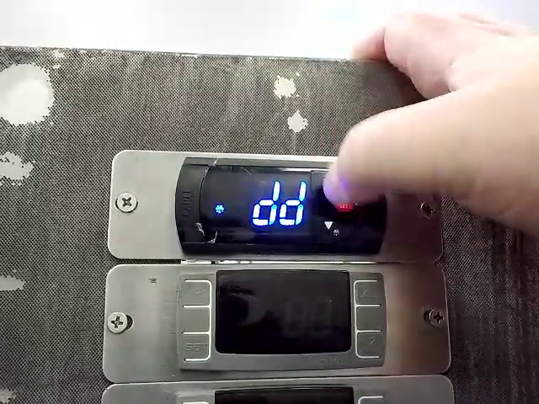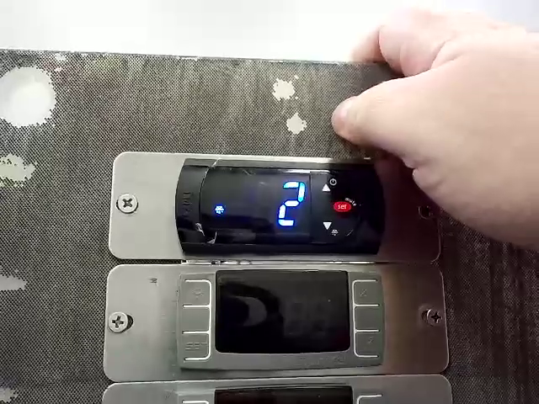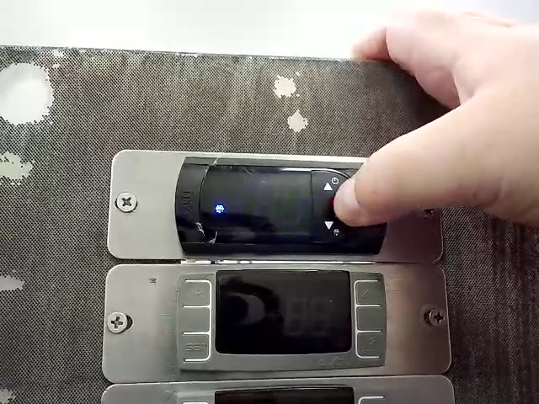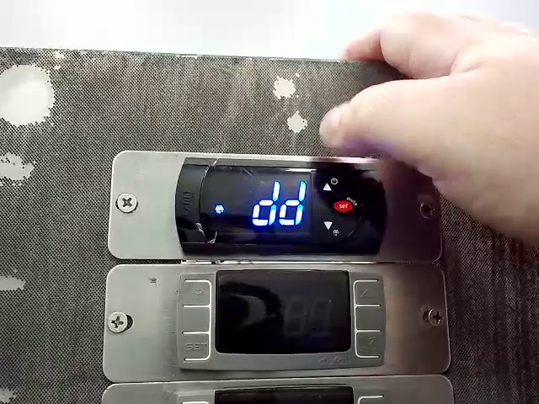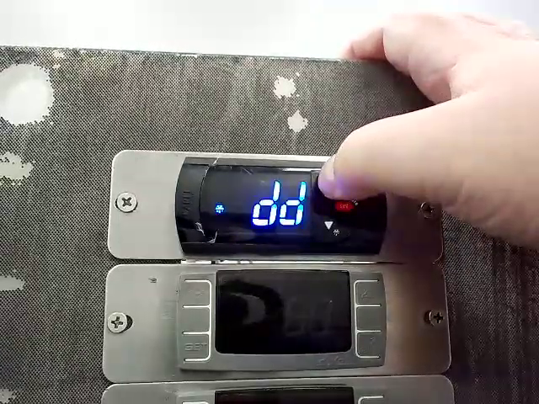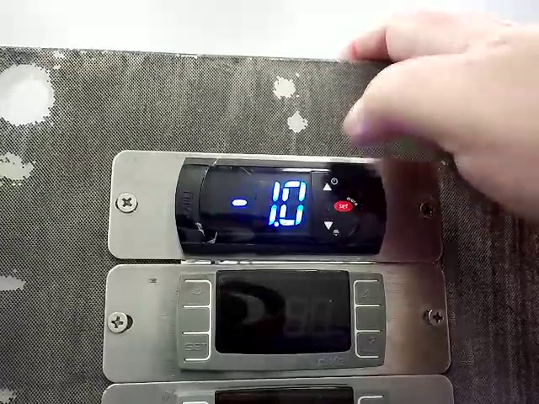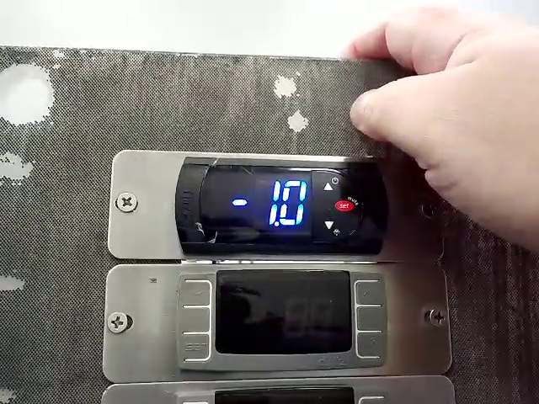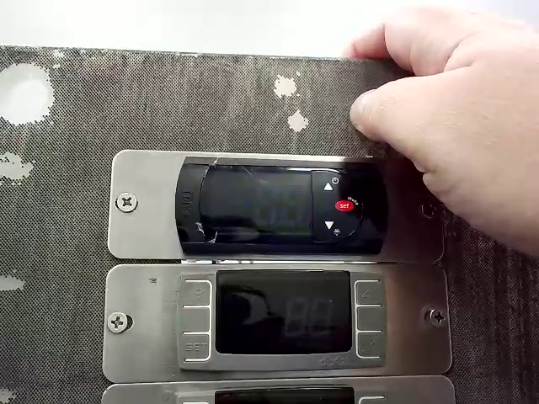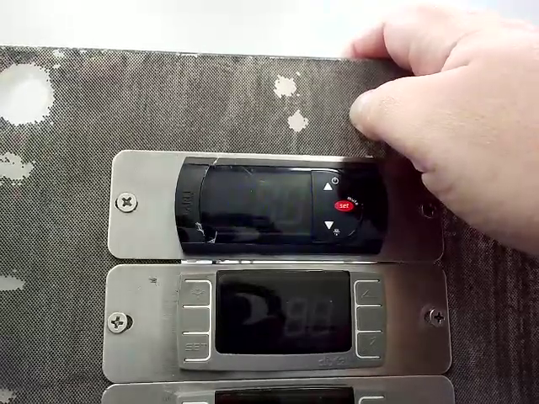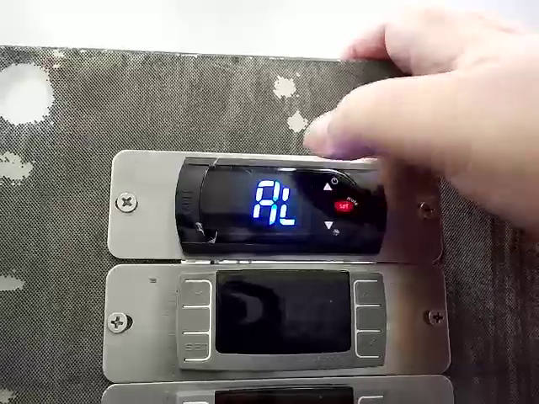DD is your drip time after defrost. This is set to 2. This is how long the unit will wait after defrost is complete before actually kicking back on and cooling back down. A0. A0 is set to -1. This is an alarm and fan temperature differential. It's set to -1 on all of our units.